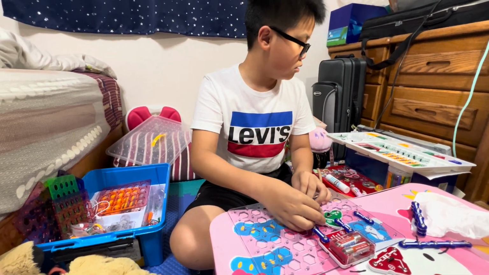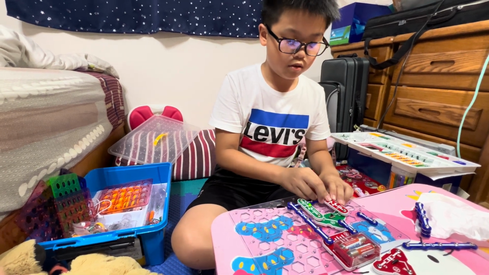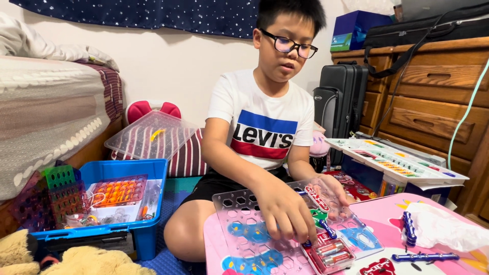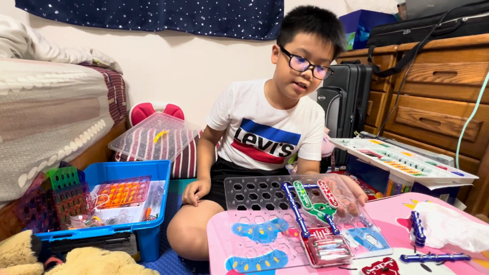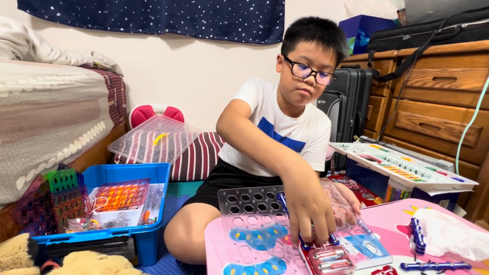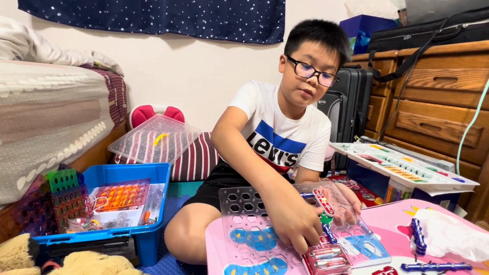You see? So when I slide here, the green goes. It's like this, but you can control it by pushing this switch. You see? It controls it.